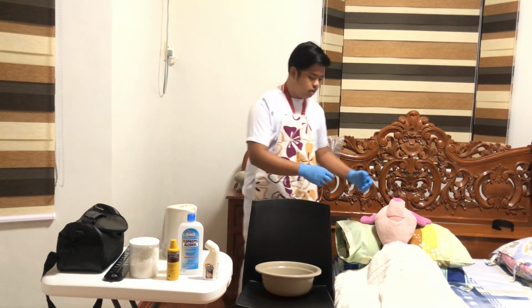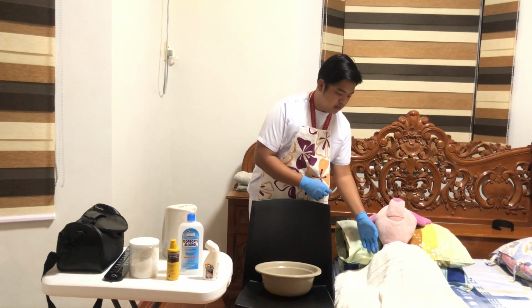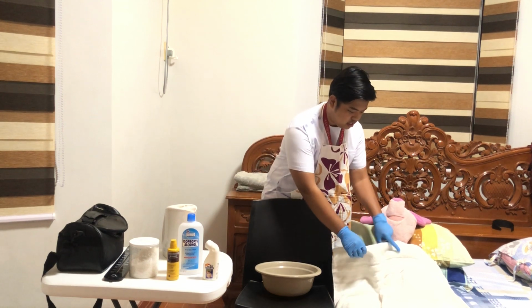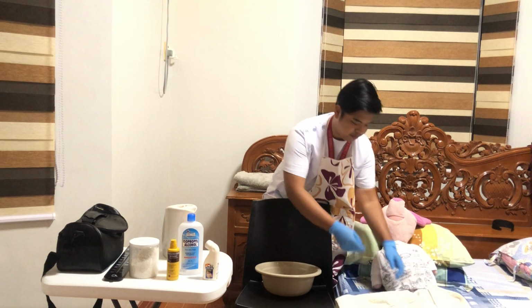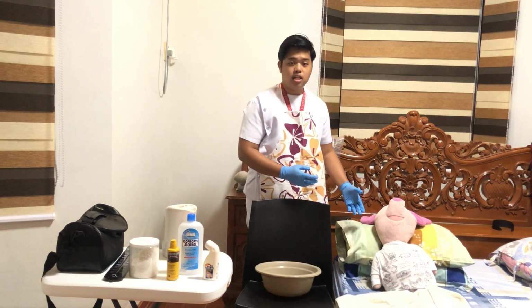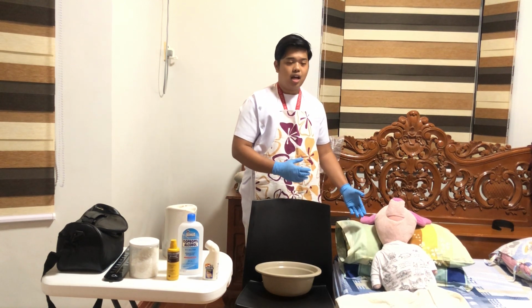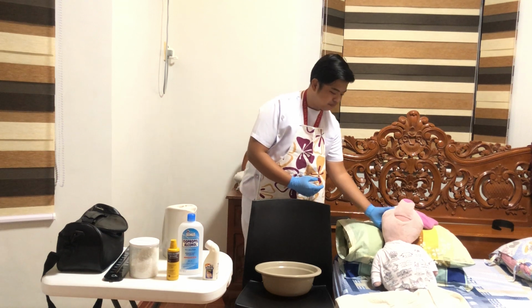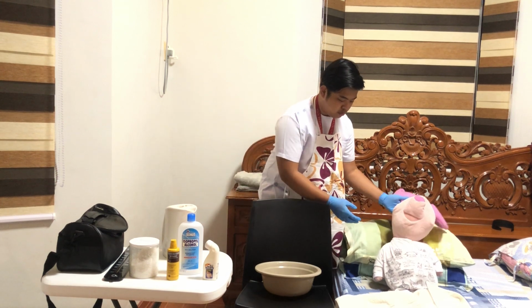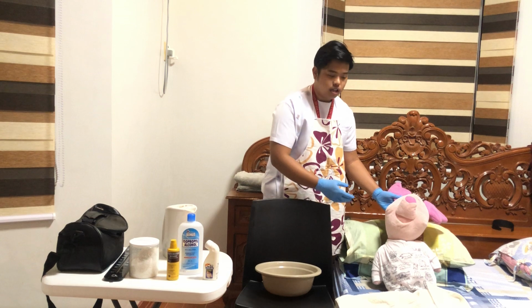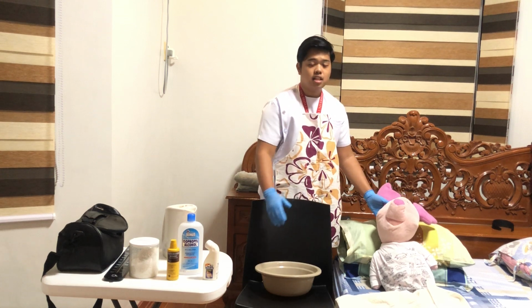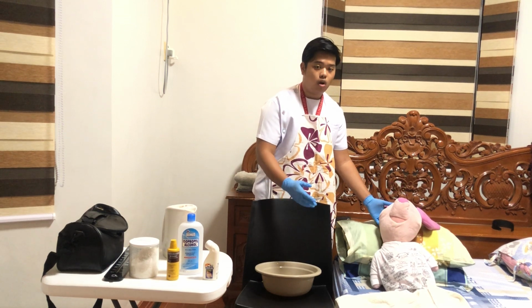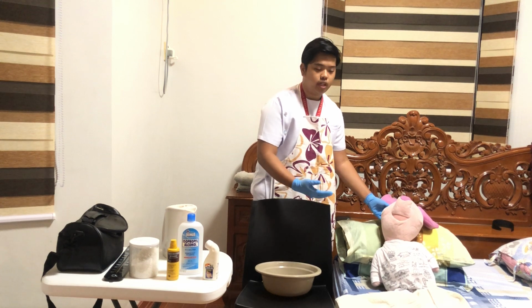So the first thing that we need to do is to adjust the bed linen. And then afterwards, we assist the patient to the high Fowler's position. Ma'am, I will be moving you po. And then afterwards, if the patient can stand on her own or walk, we will let her do it.